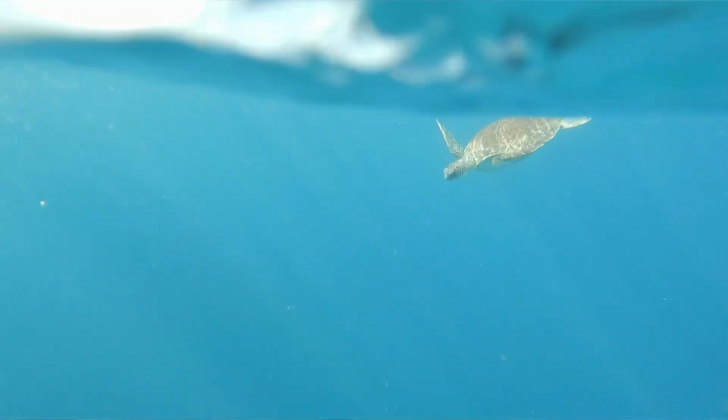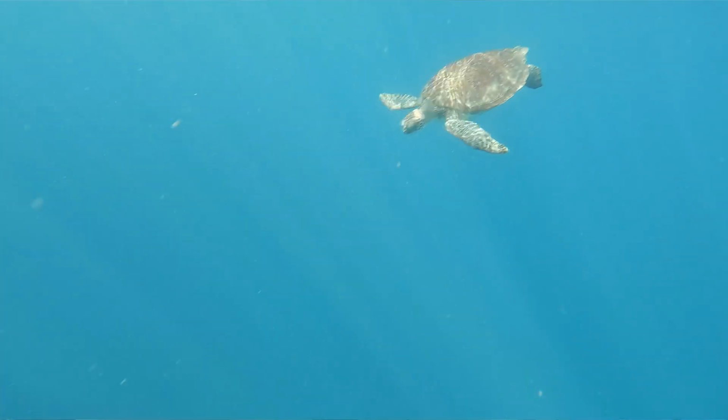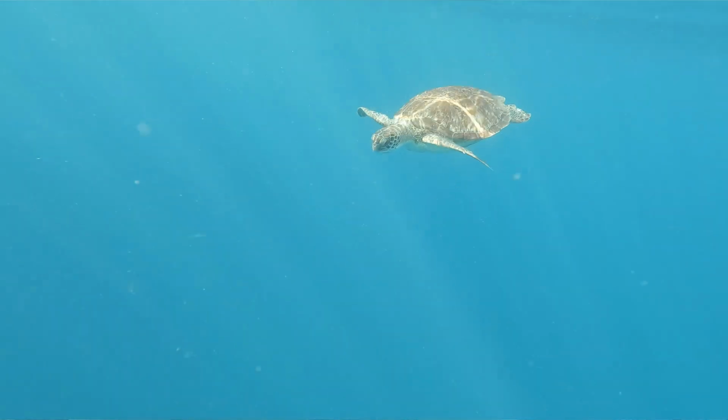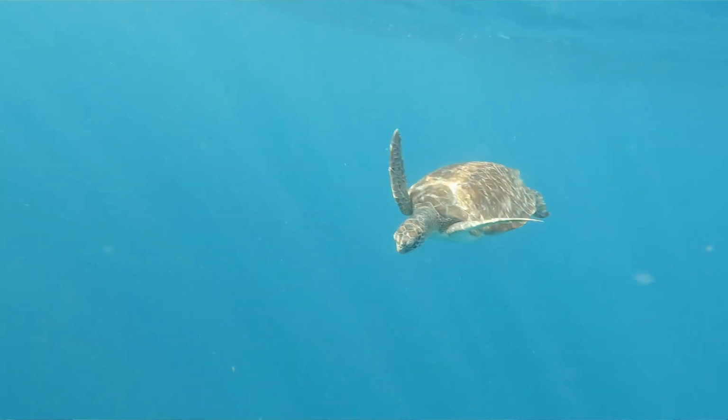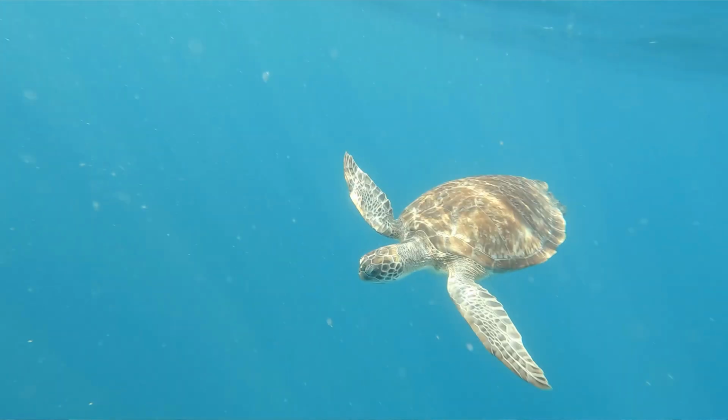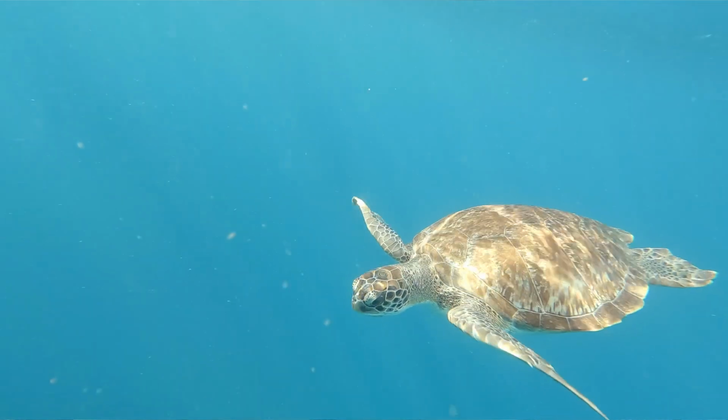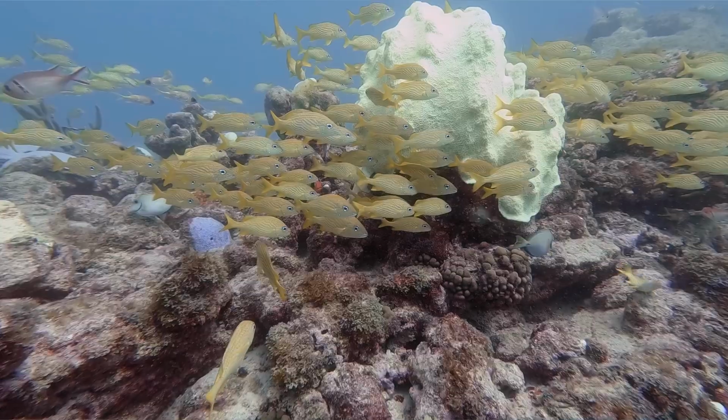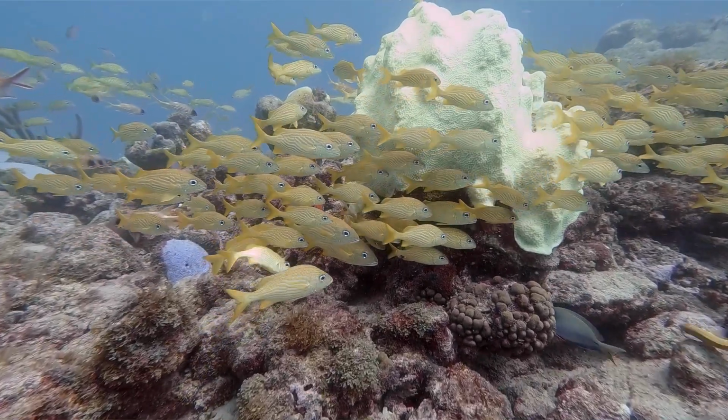We take our giant stride, and the second I hit the water, literally the second I hit the water, there's a sea turtle right at the surface. He's just chilling, like it was waiting for us. Best dive welcome ever. We drop down and it's a beautiful Caribbean dive day.